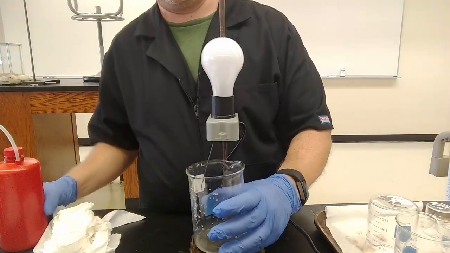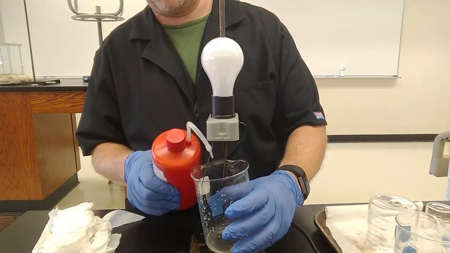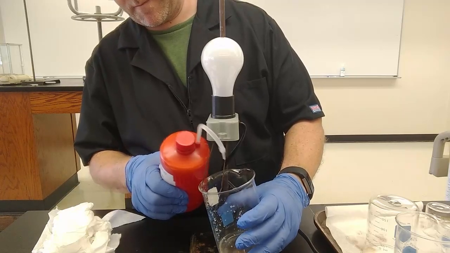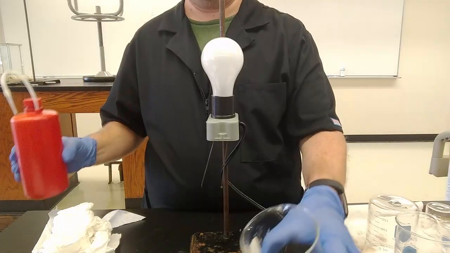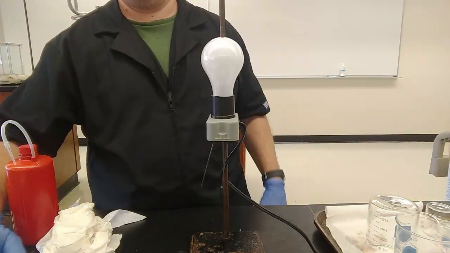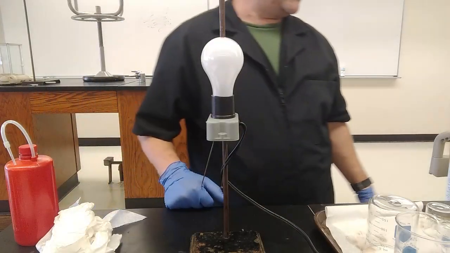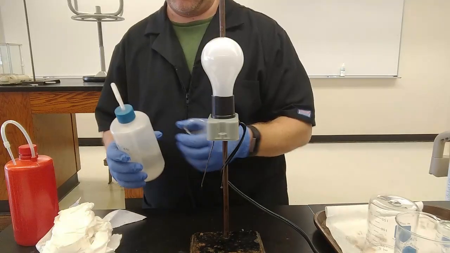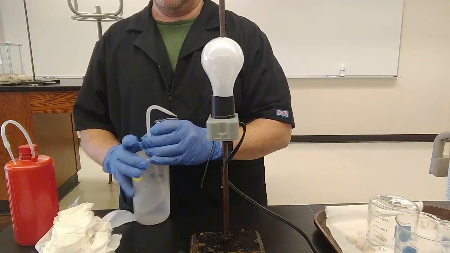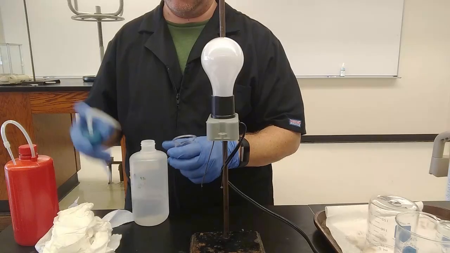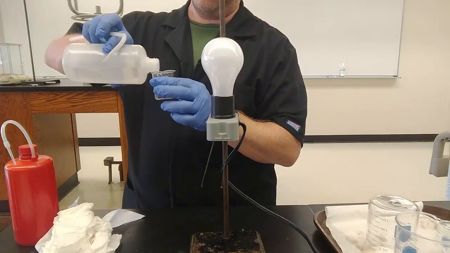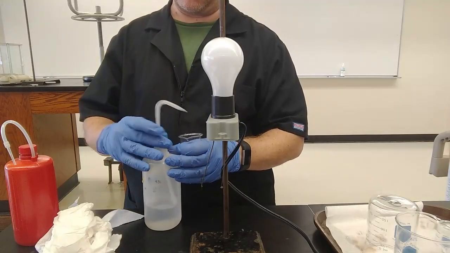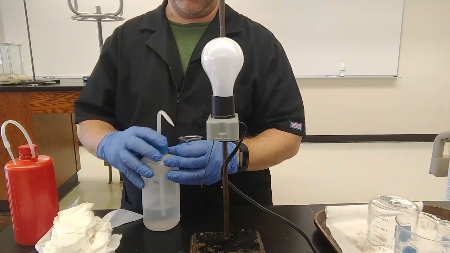Let's rinse it off anyway. Alrighty. Next one. Ethanol, aka drinking alcohol. Very concentrated first, and then we'll add a little water to it and see what we get. Drinking alcohol. Don't drink it though. Don't drink anything in the lab.